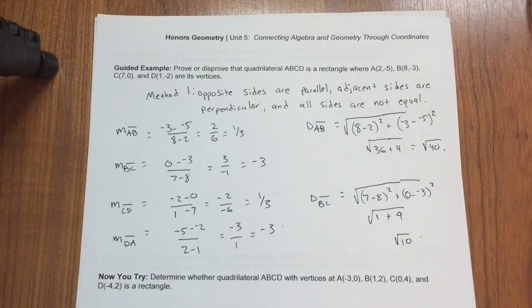Therefore, we have shown that ABCD is a rectangle because opposite sides are parallel, adjacent sides are perpendicular, meaning they form right angles, and the adjacent sides are not congruent in length, meaning all sides are not equal. Therefore, by using method 1, we have shown that this is in fact a rectangle. Now I'm going to show you guys a second method on this next example.